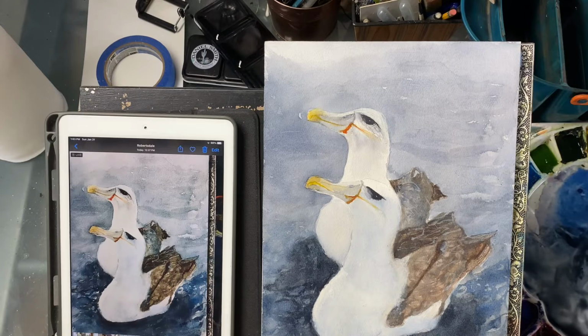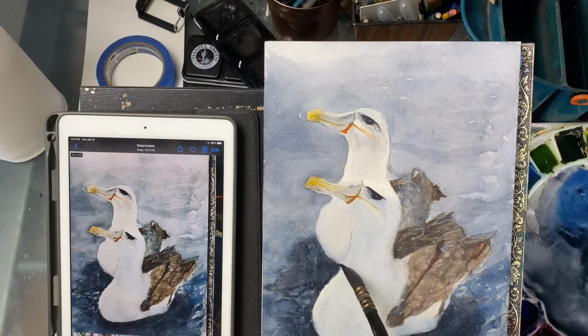And this is just the same mixture that I had mixed up for this painting, primarily indigo. Okay, I'm liking that better. And really, that's all I would do with that background, unless it's not dark enough when it dries. And if it's not, we'll go back in and do it again.